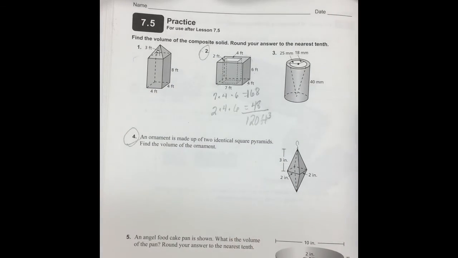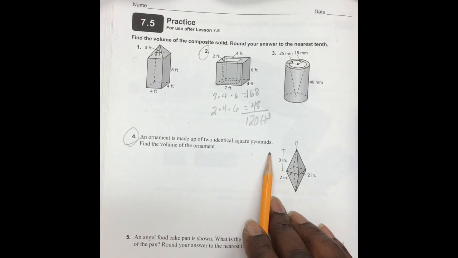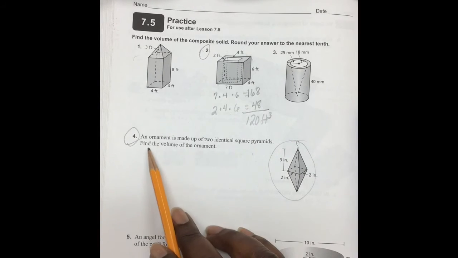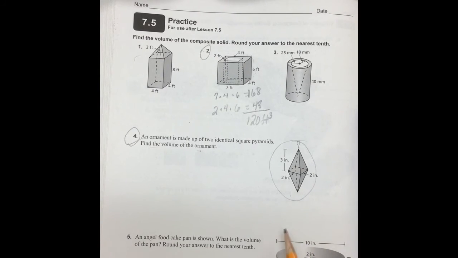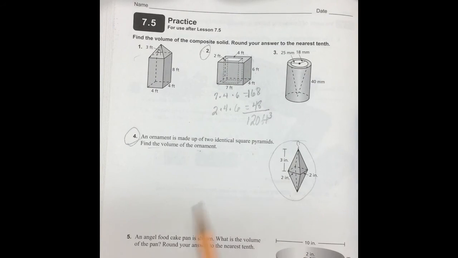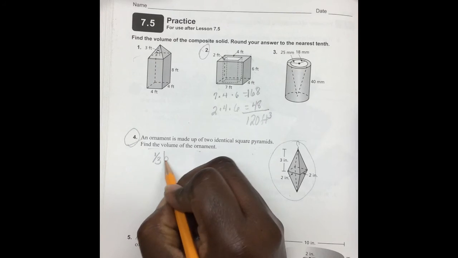It says an ornament is made of 2 identical square pyramids here, similar to the example that we had earlier. Find the volume of the ornament. So if they are identical, okay, first of all, our formula for our pyramid is that we would need to have 1/3 base times the height, okay?